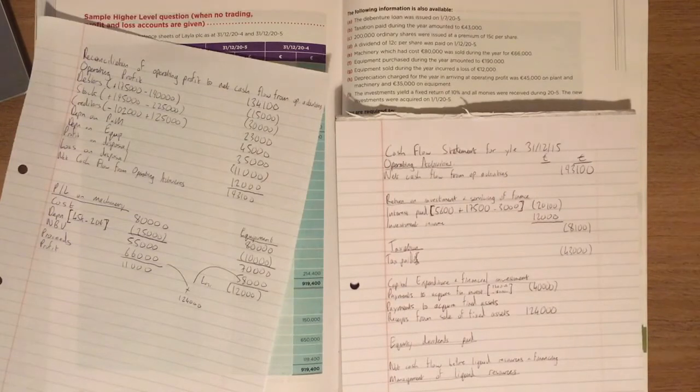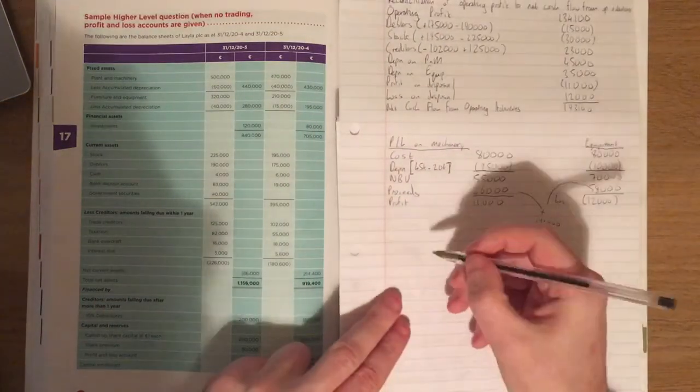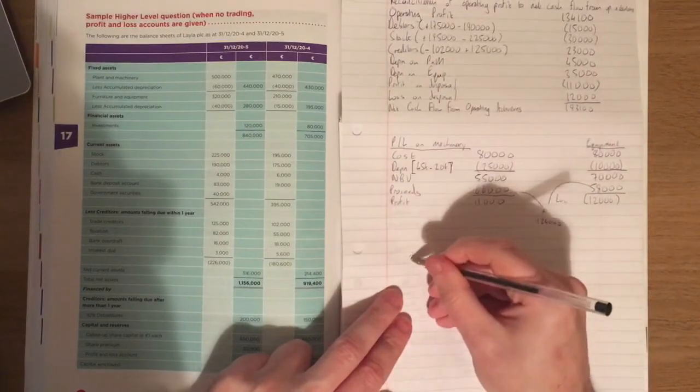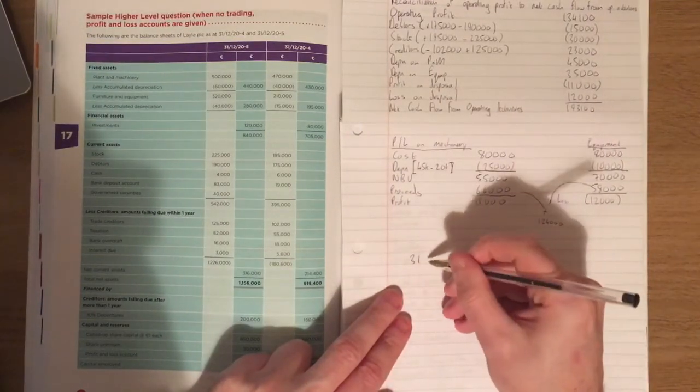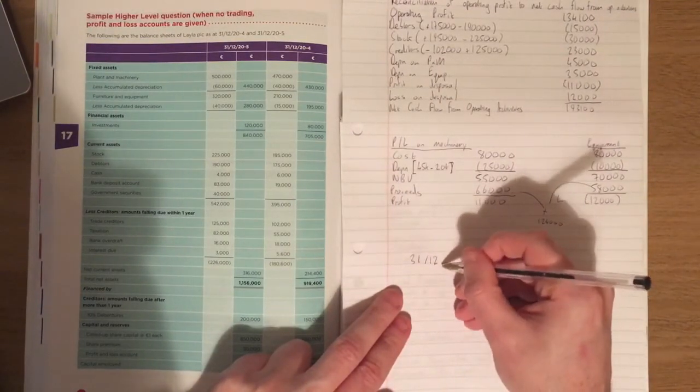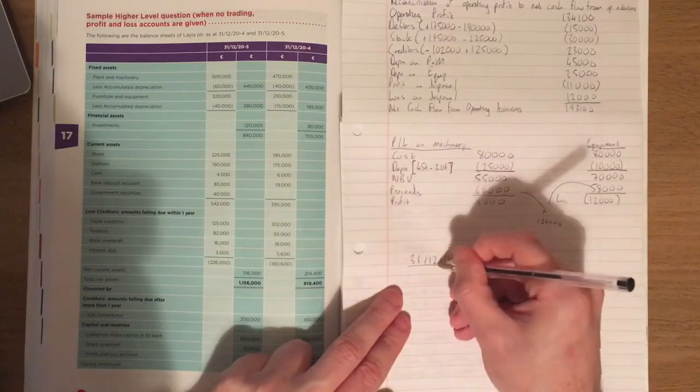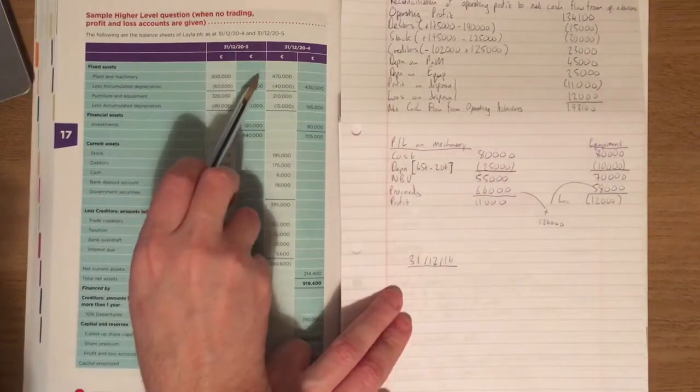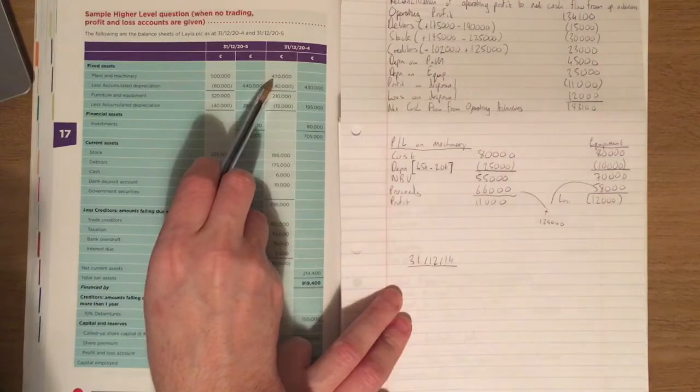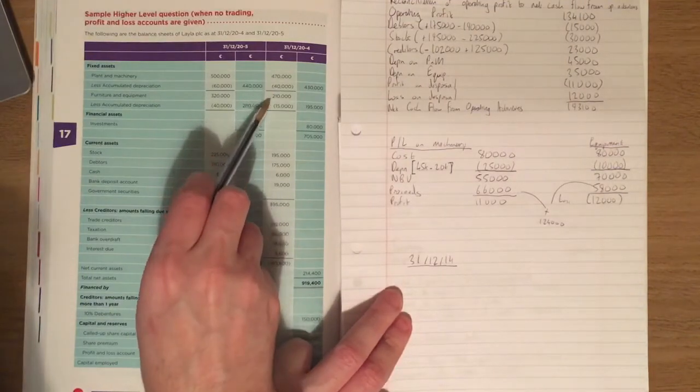What I need to look at now is my payments to acquire fixed assets. So like I said, I might just do a kind of rough enough working for this one. So let's say on the 31st of the 12th, 14, I had fixed assets which cost 470 plus 210.